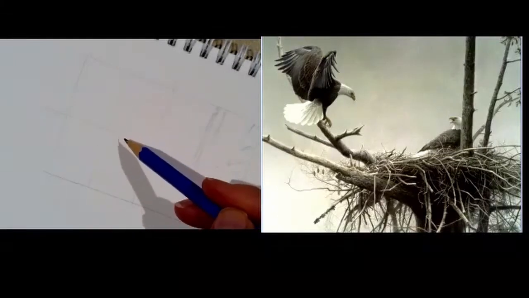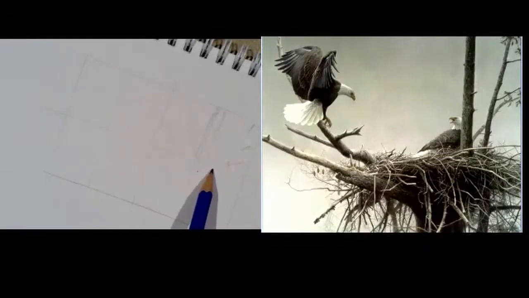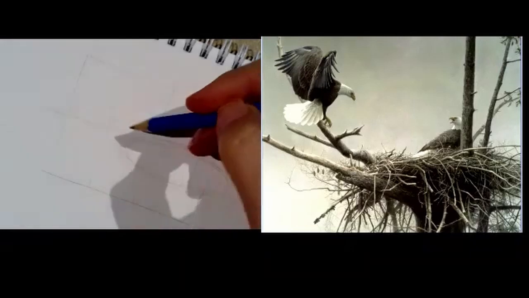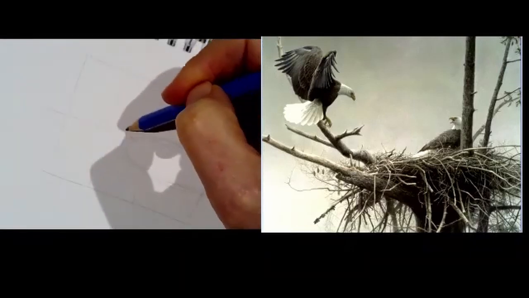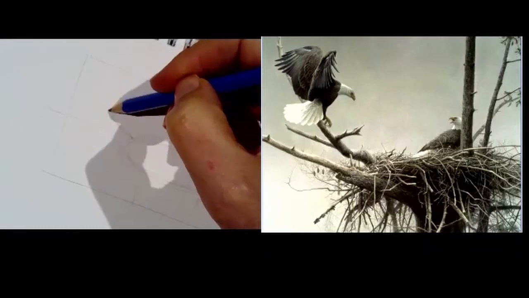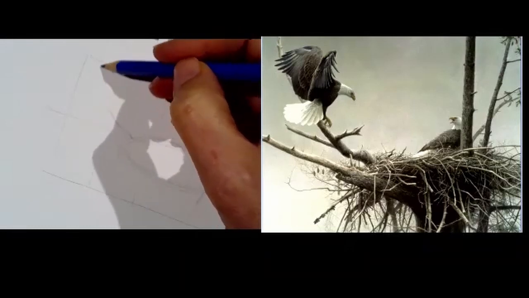And you can look again and see, okay, where does the nest end? This spaceship oval shape goes around like this. And we've got the strong directional line bringing us in from the upper left.